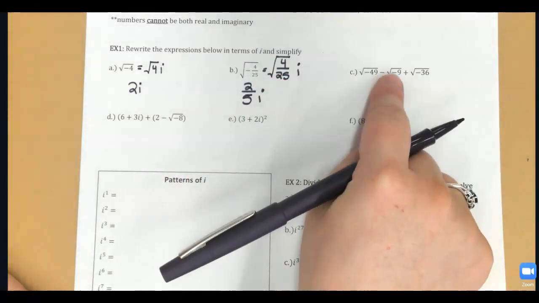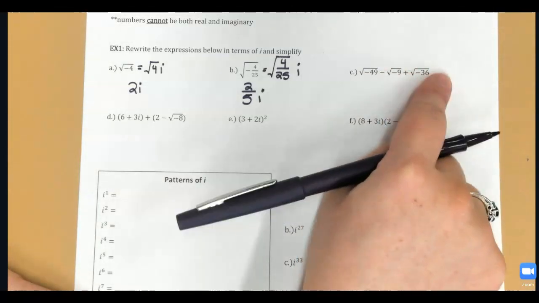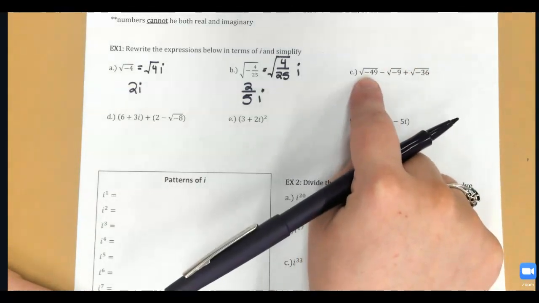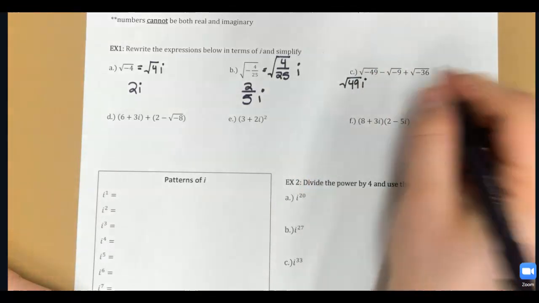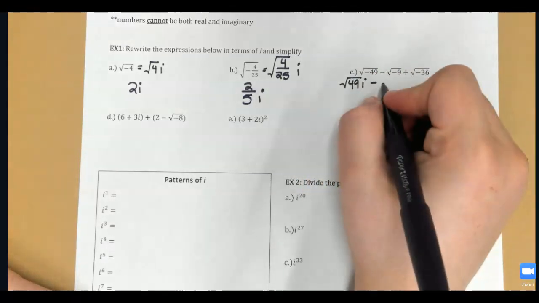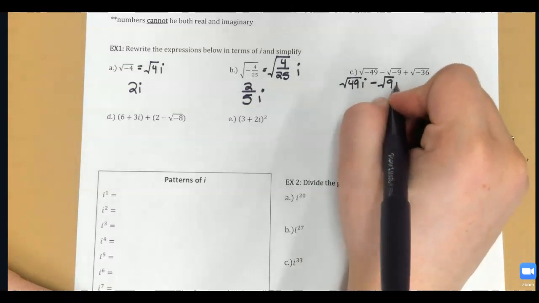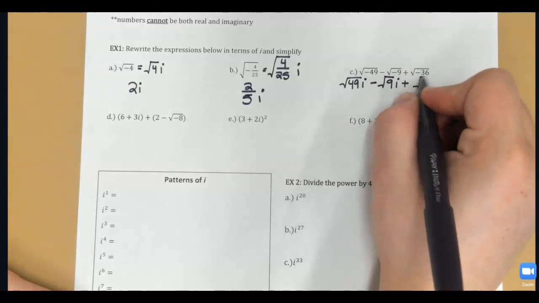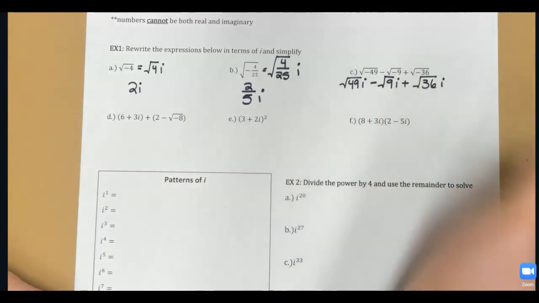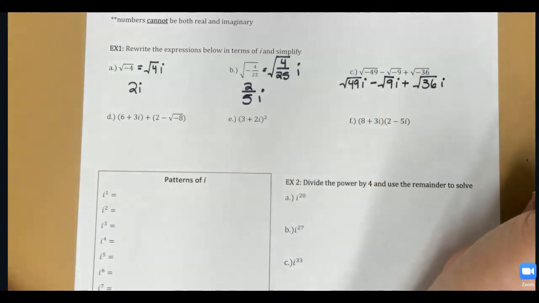Okay, on C, I've got 3 different ones. Let's rewrite each of these in terms of i. Square root of -49, that's going to be the square root of 49i, minus the square root of -9, that'll be the square root of 9i, and then plus the square root of -36, that will be the square root of 36i. And each of those is a perfect square.